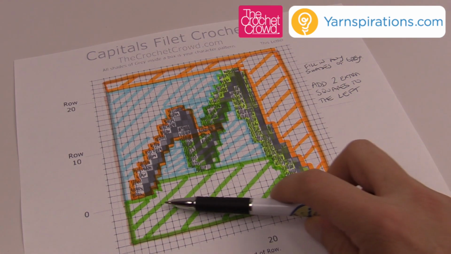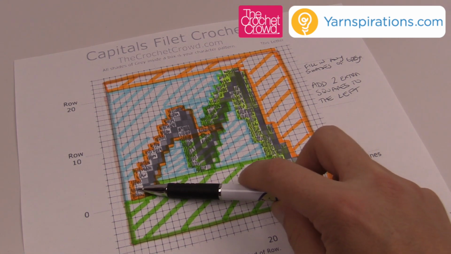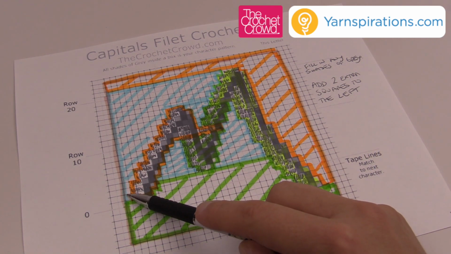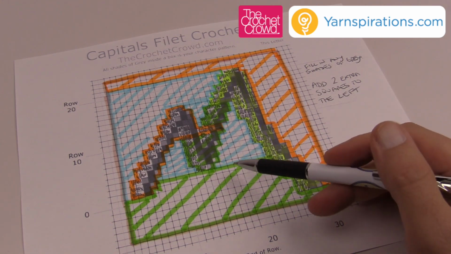Every time there's something in your way to prevent that yarn from going across, so this bottom M is here, this yarn can no longer go all the way across, therefore I'm going to need another bobbin for the other side. So I just look at this pattern and say, where is it going to happen?